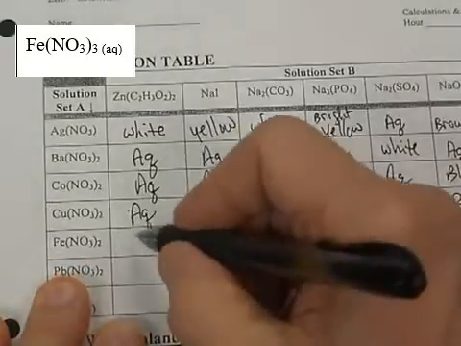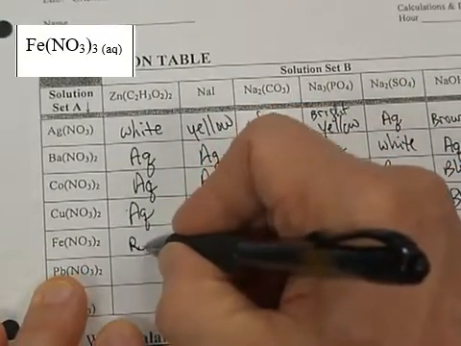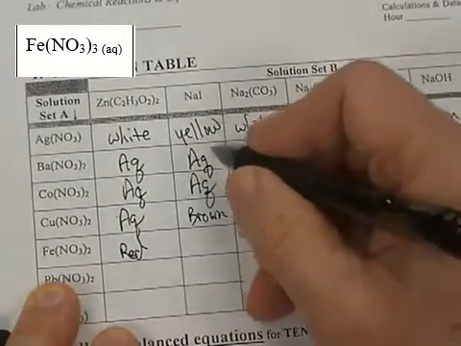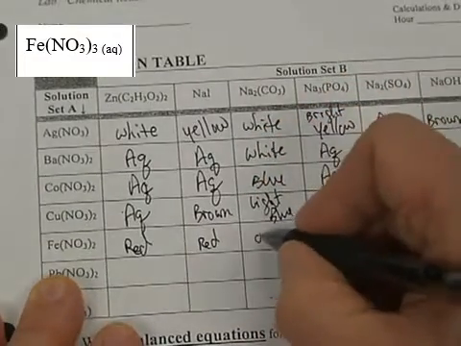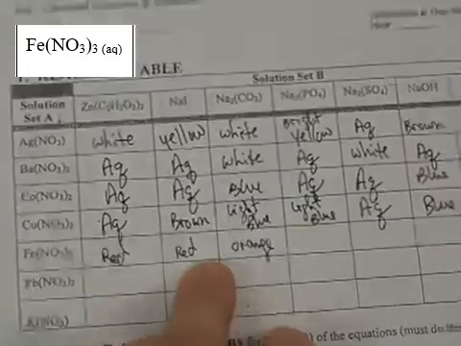Iron nitrate with zinc acetate was red. Sometimes it's aqueous. The sodium iodide was also kind of a red. Sodium carbonate was an orange color. This one sometimes is soluble.